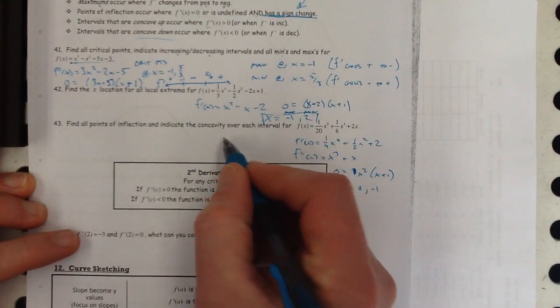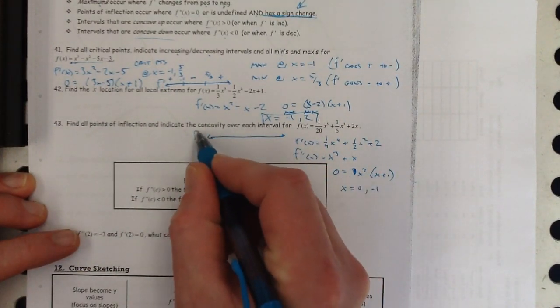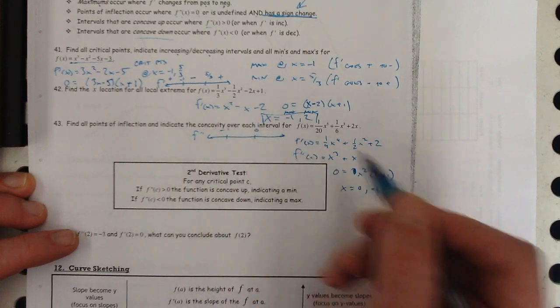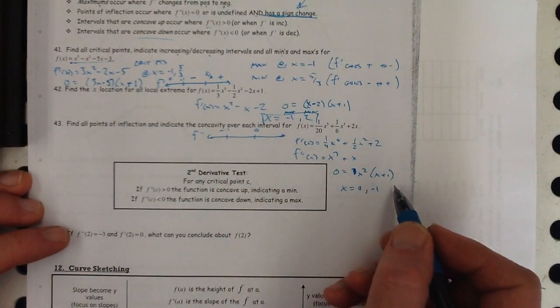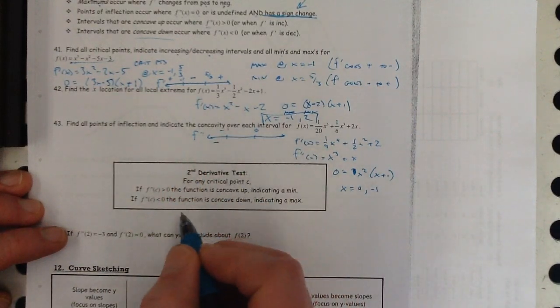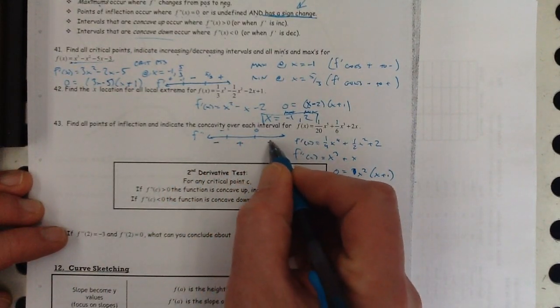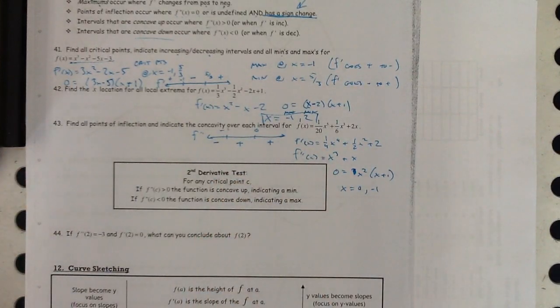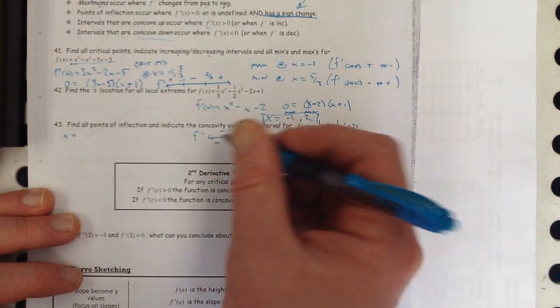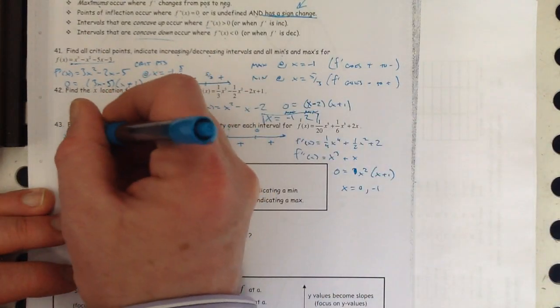If you made a sign chart here for the second derivative, put -1 and 0 on it, you're going to find that on this side of -1 it is negative, and then positive again, so you don't get a sign change at 0. So points of inflection are at x equals -1 only.